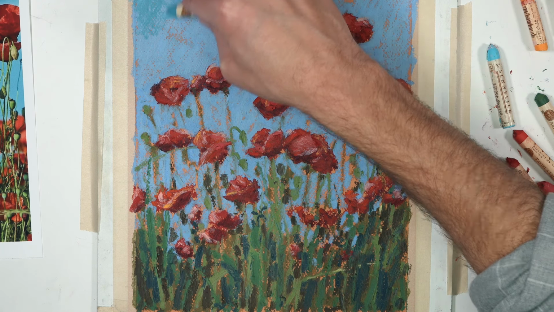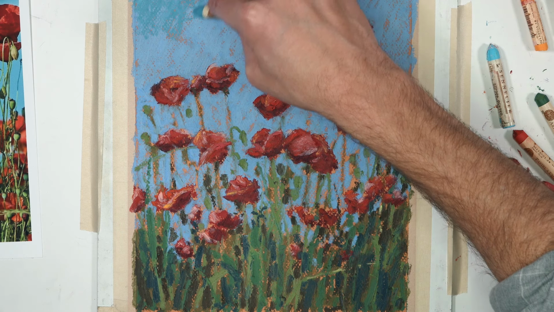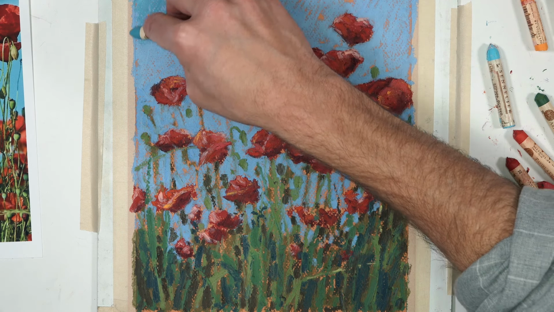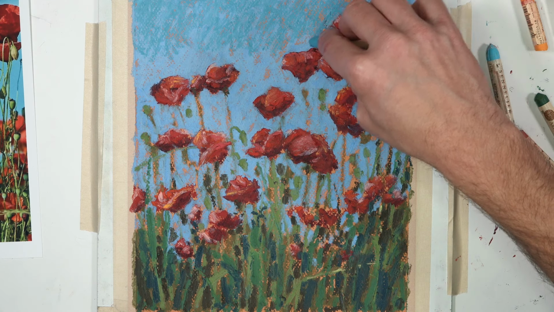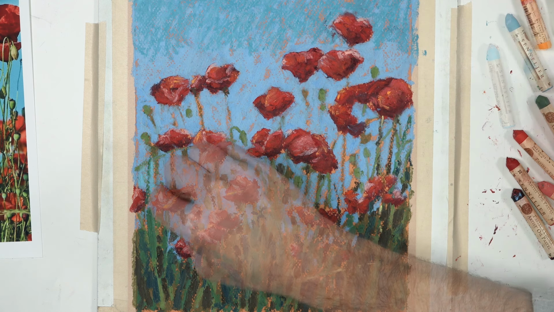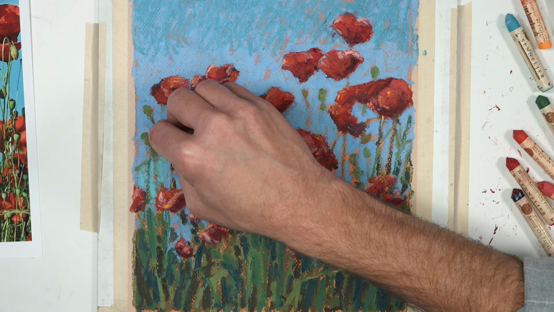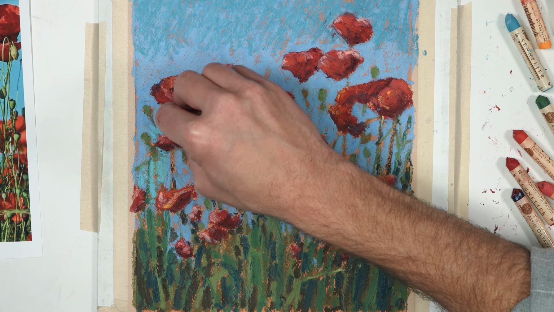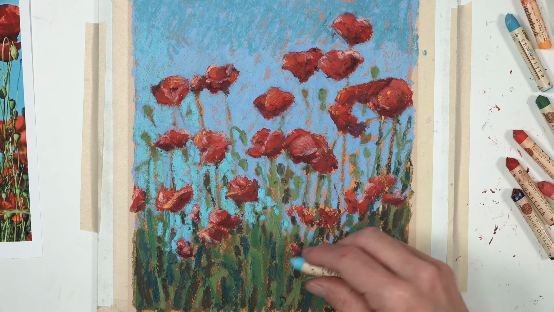Now we'll take a slightly darker blue than we used originally for the sky and start at the top of the picture plane, bringing down this darker blue, allowing some of the lighter blue to show through. And then on the lower portion, we'll use a lighter blue than the blue that we used originally, working our way up from the bottom to the top, creating a transition between light and dark in between.